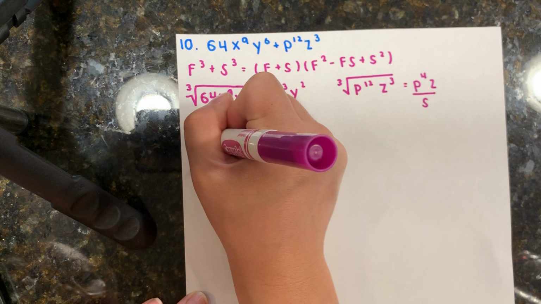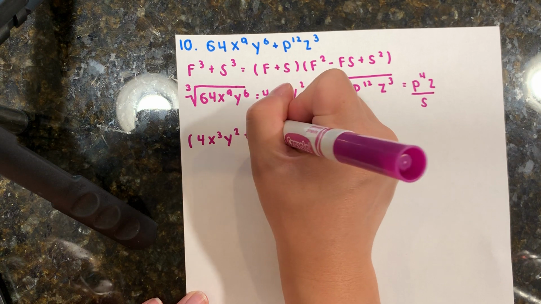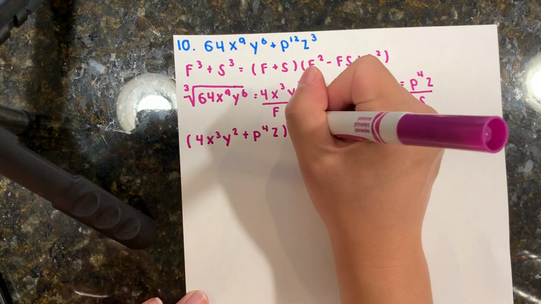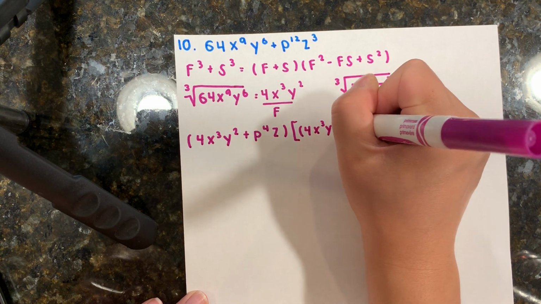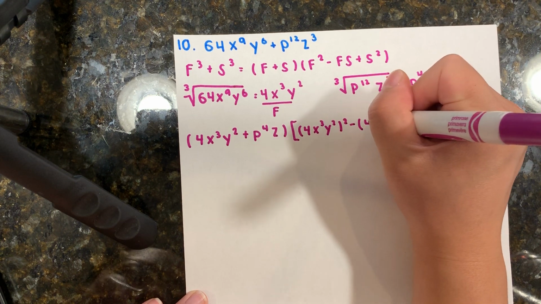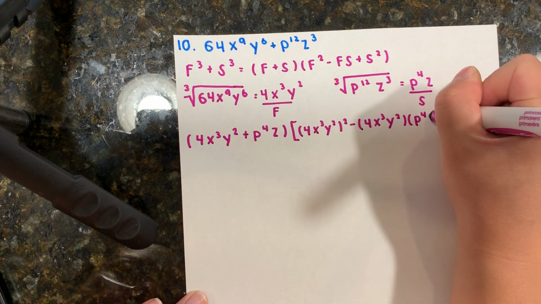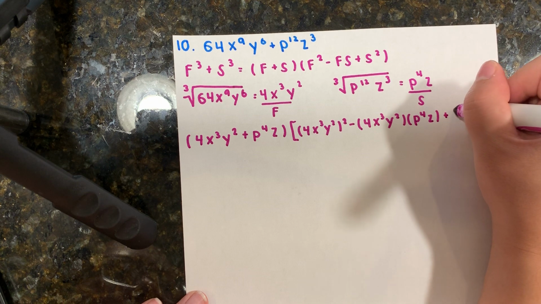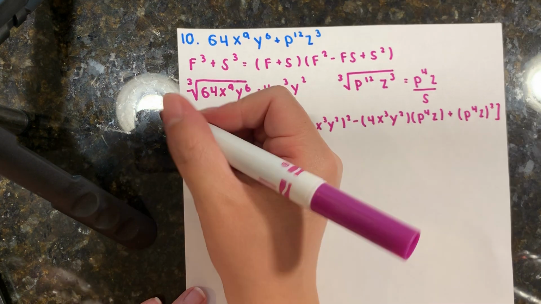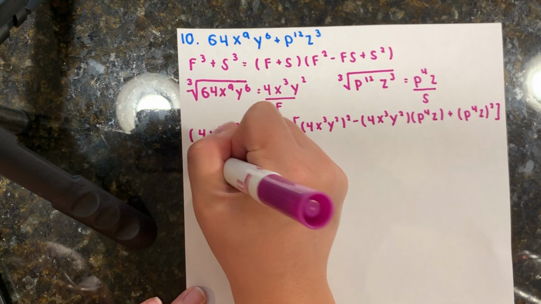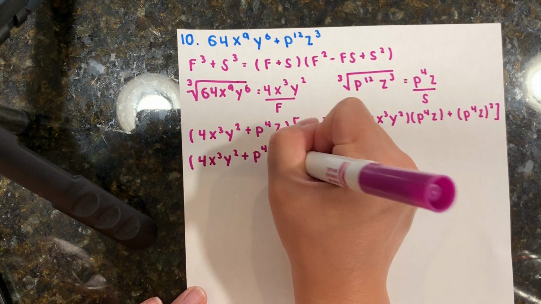So I have 4x cubed y squared plus p to the 4th z times (4x to the 3rd y squared) squared minus 4x to the 3rd y squared times p to the 4th z plus (p to the 4th z) squared. The left parenthesis is going to stay as is, so it's 4x cubed y squared plus p to the 4th z.